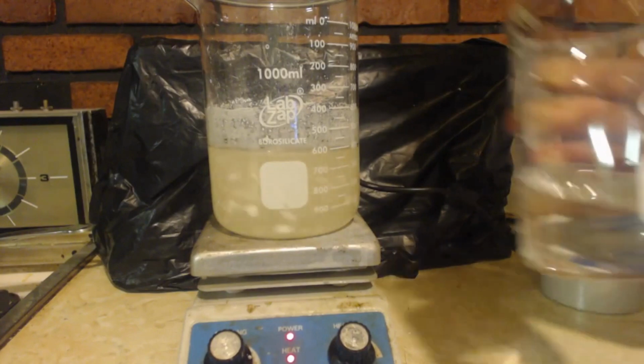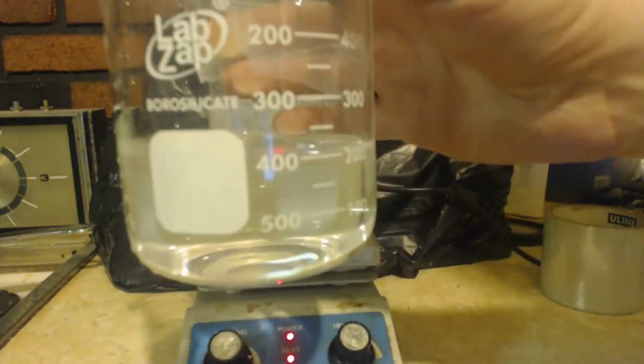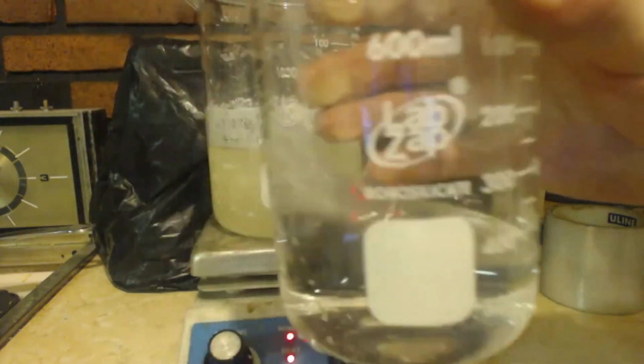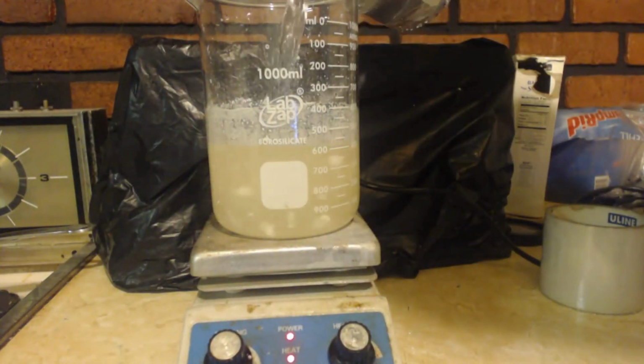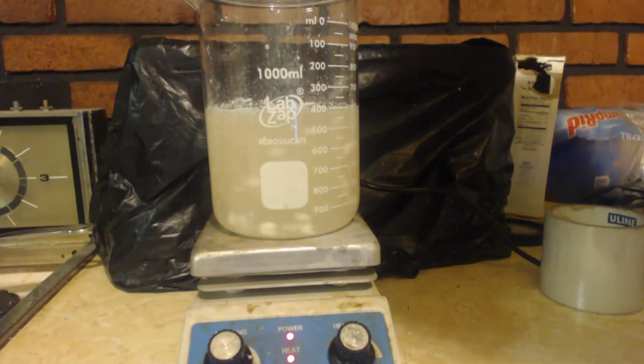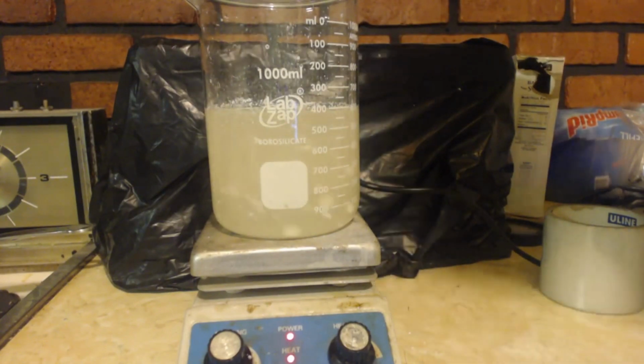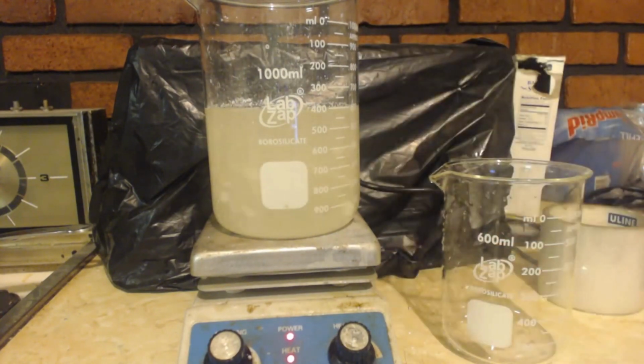This is taking too long, so I put 200 more milliliters of water in here. I figure I can clean this flask out with it too. I'm going to add it. Hopefully it helps that dissolve faster. When it gets done dissolving, I'll be back.